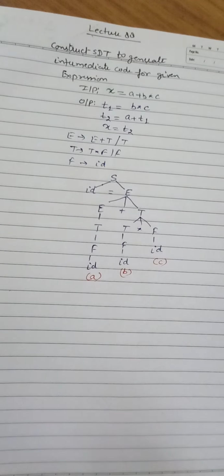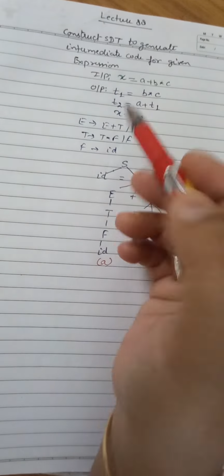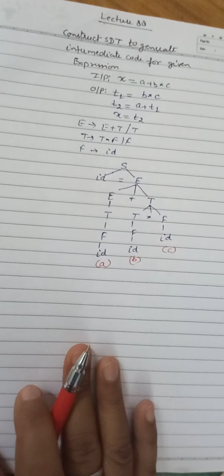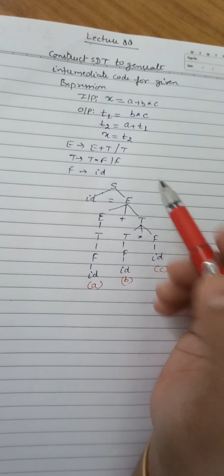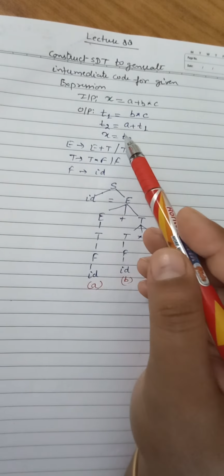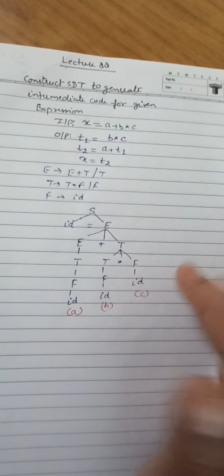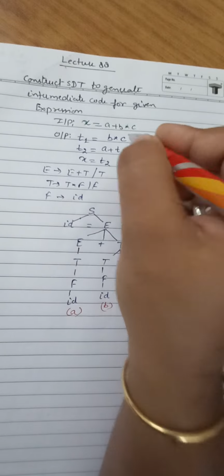As we have generated here temporary variables, so we can say these are the temporary variables in which we are storing the values. So we can write here like this also.